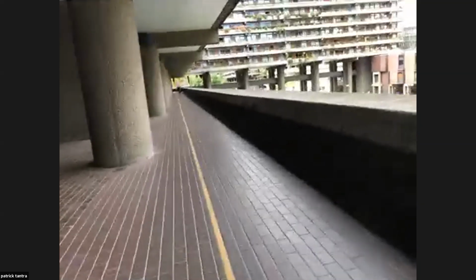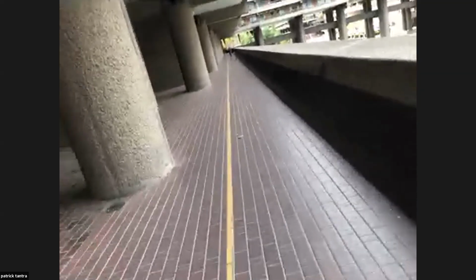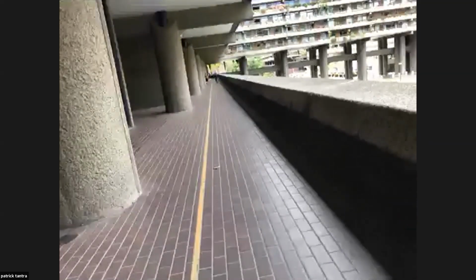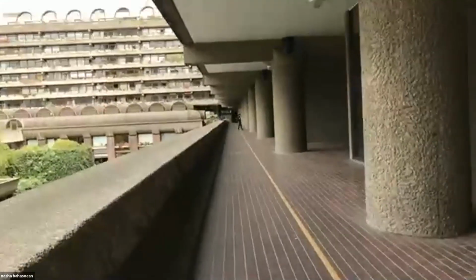I don't know, is Nasha? Where's Nasha? Nasha, it would be interesting to hear from you what you think of the space as a performer, right? Because when we go on site visits, each one of us with our respective backgrounds would see the site in a different way, and I think Nasha would see this place differently because she's a performer. How do you as a performer see this place?